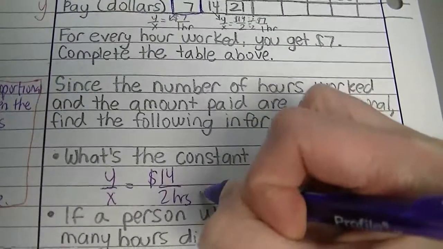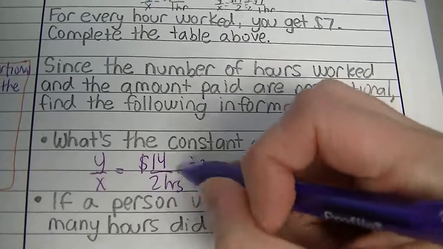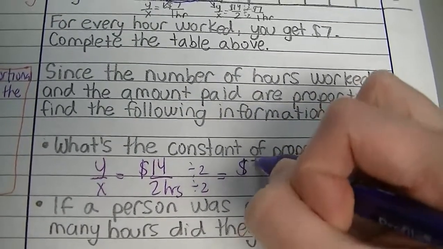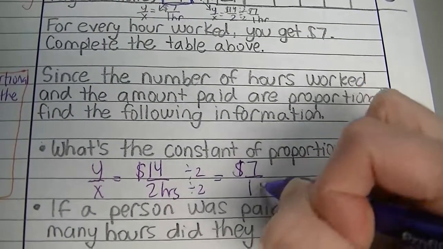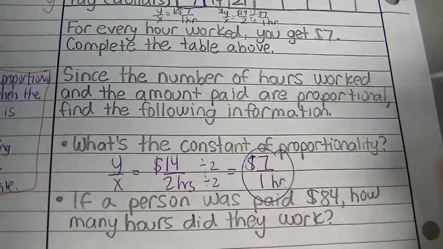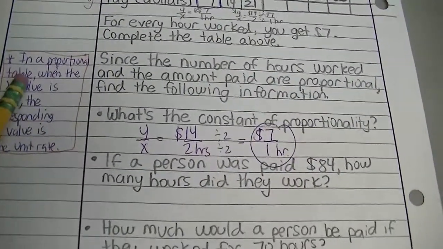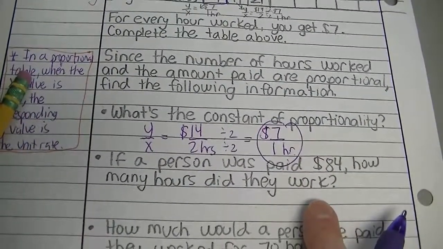That's not the unit rate. Got to divide by 2 to get its equivalent fraction. 14 divided by 2 is $7. 2 divided by 2 is 1 hour. See how 1's in the denominator? That's the unit rate, so right there, you make $7 an hour in this table. That's the unit rate. So if a person was paid $84, how many hours did they work?